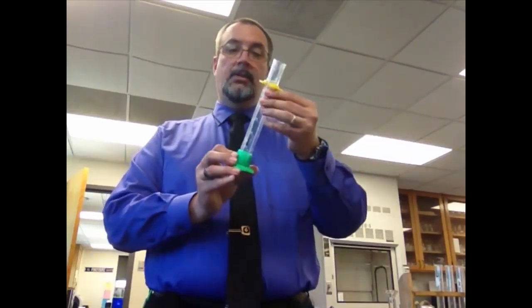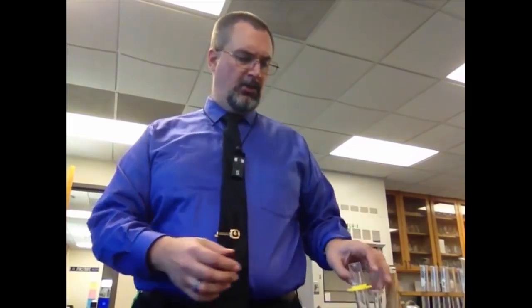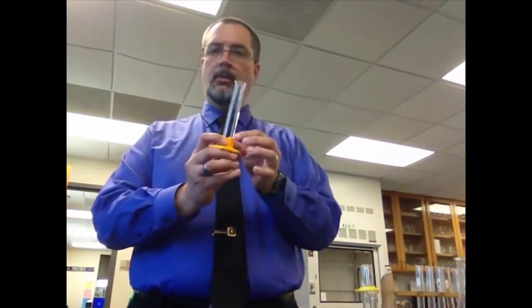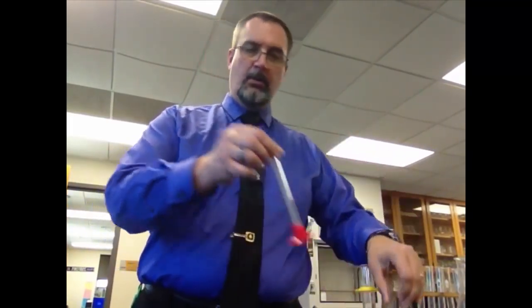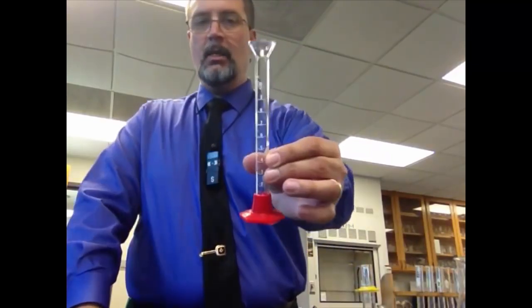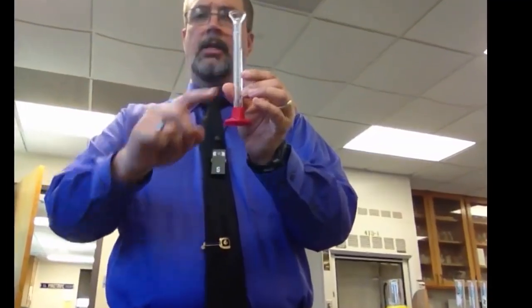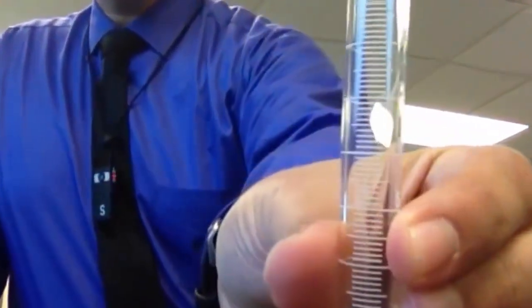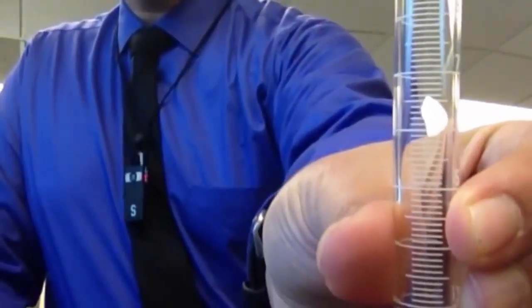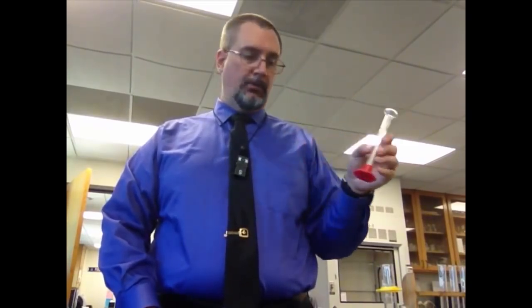There are different sizes. This is a 50 milliliter graduated cylinder. We have 25 milliliters, it's a little bit smaller. And we have 10 milliliters. They're very skinny. They don't hold quite as much. And the lines are a lot smaller on a 10 milliliter graduated cylinder, if you can see how small those lines are. They're very small, and that means that we're actually able to get a very accurate volume. Small volume, but very accurate with something like this.